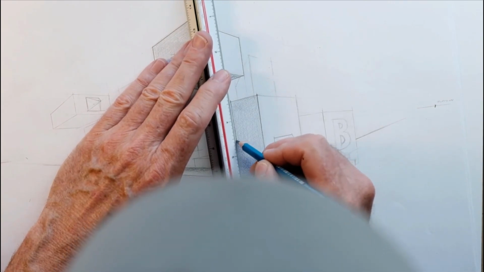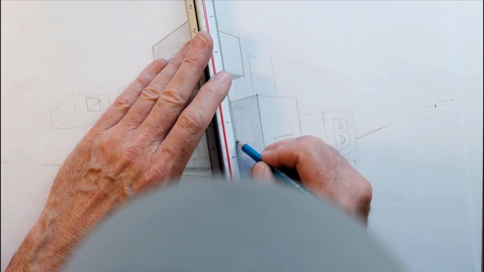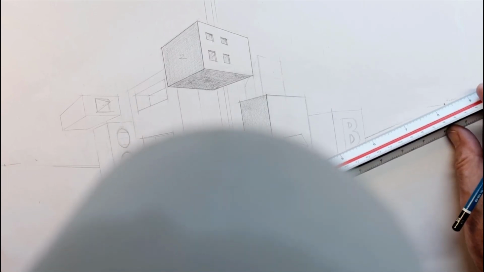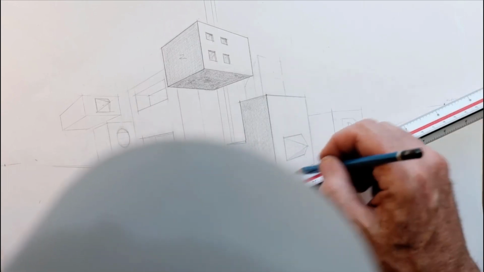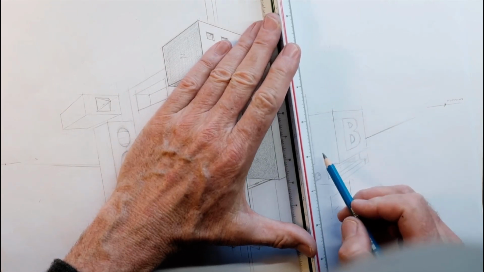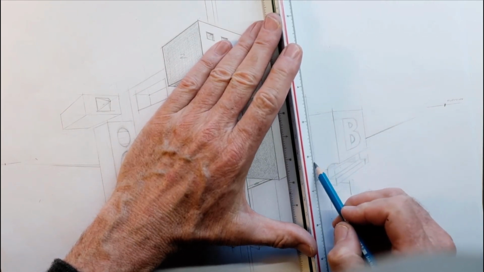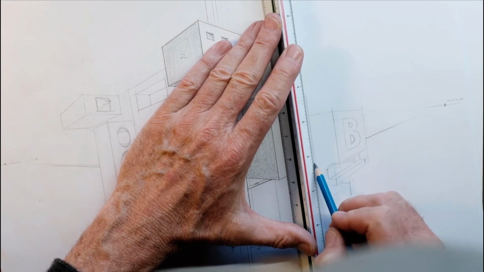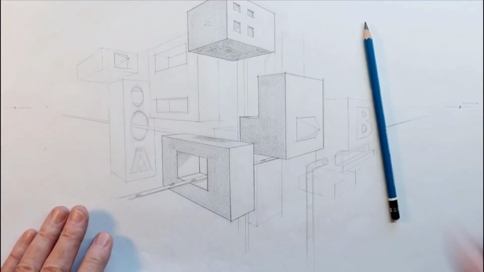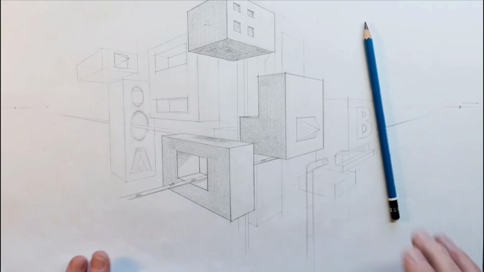You've got to make sure you understand the principle. And following those three direction rules is the simplest way to do it, I reckon. All right, I think I better stop there. That's almost time.